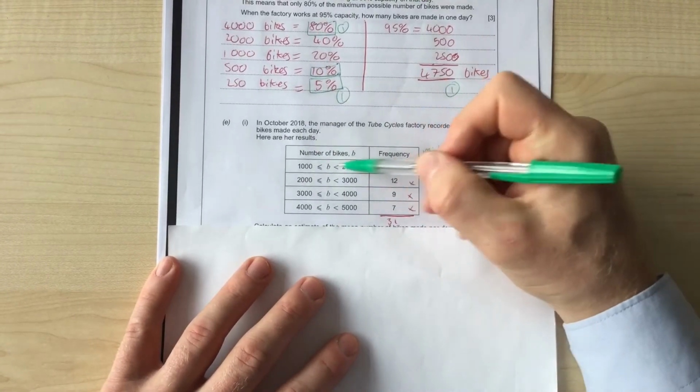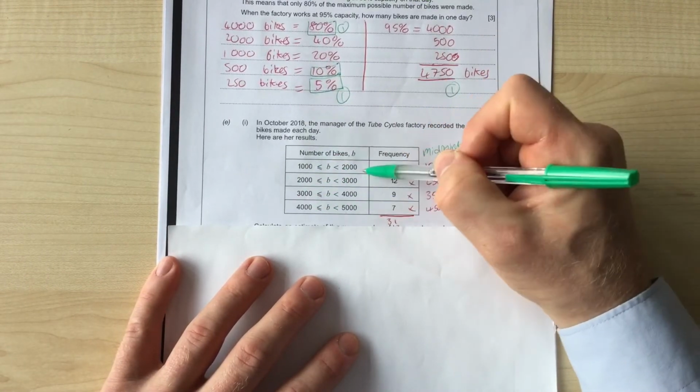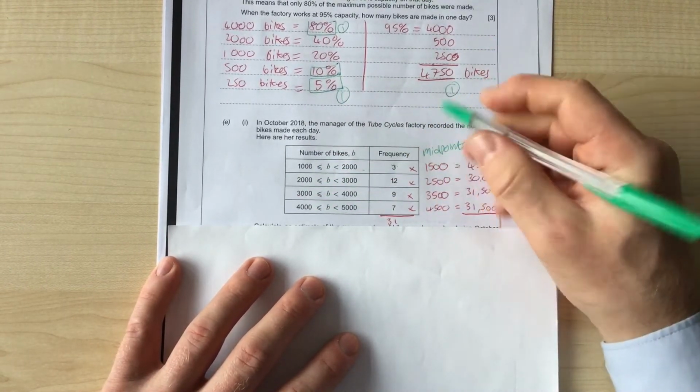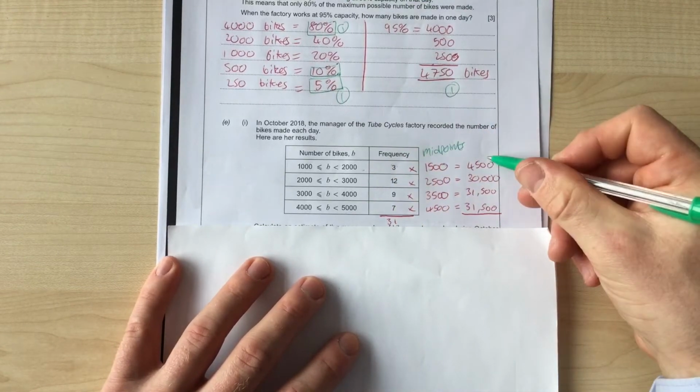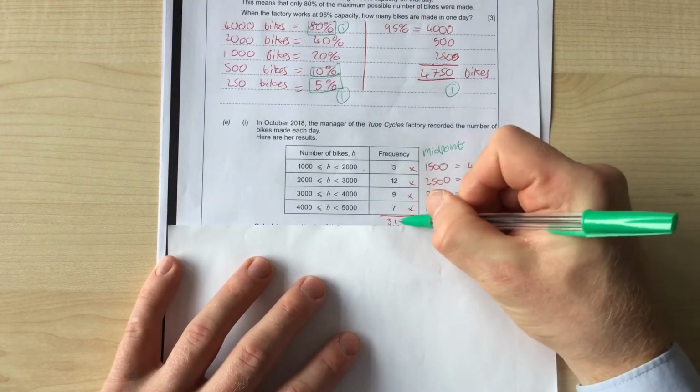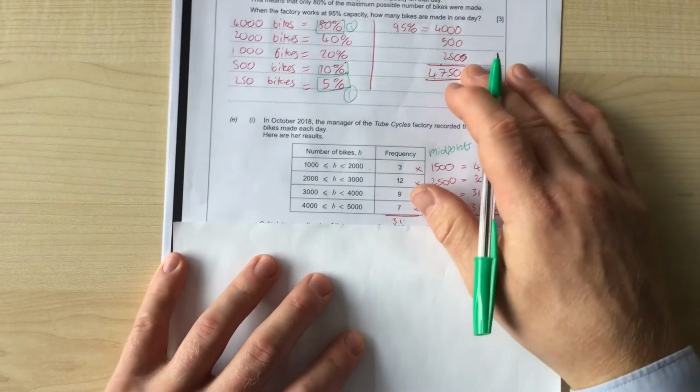Quickest way on a calculator is add these together and halve them. 1,000 add 2,000 halved gives you that. You then always multiply the frequency by the midpoints, which gives you all of these answers. You add these answers up, you add the frequency column up, and then that is what you divide for your mean.